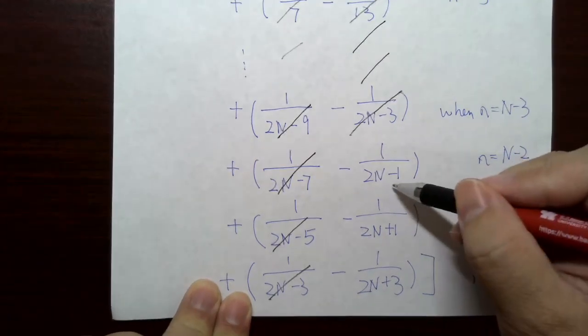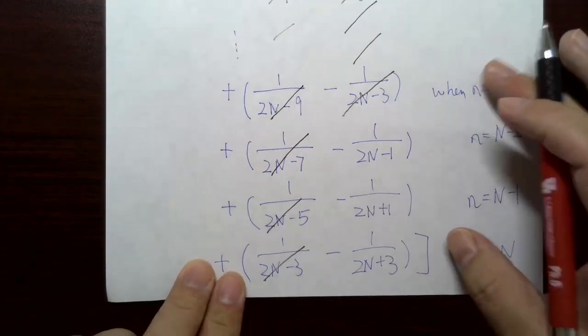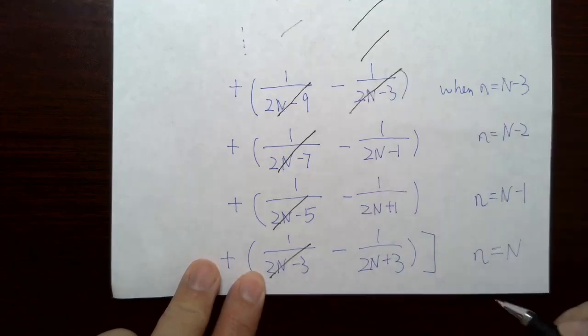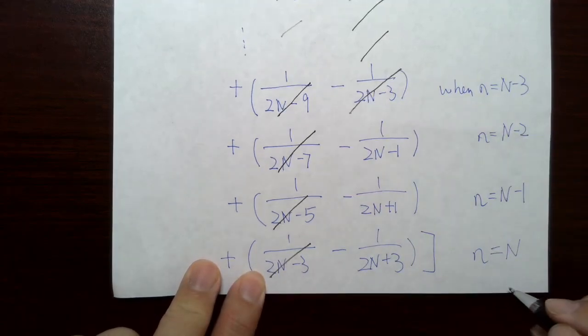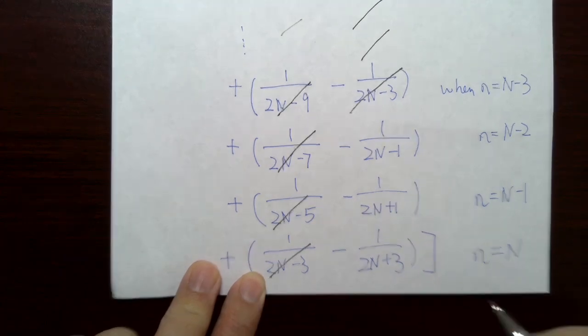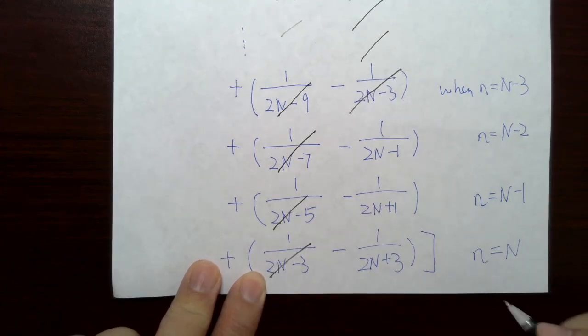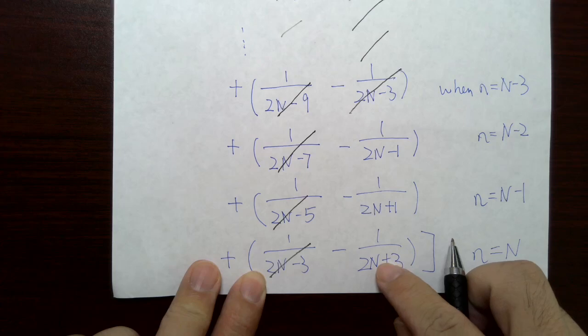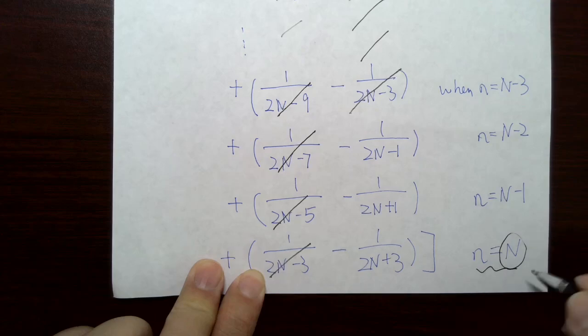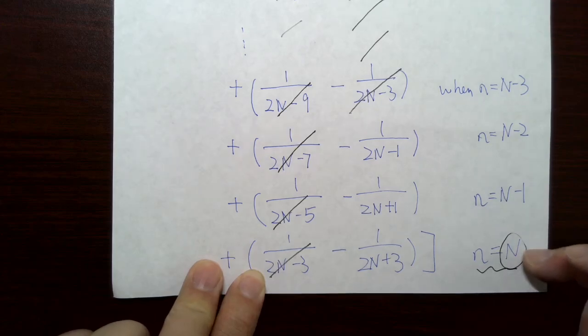But this term, there's no way it can be cancelled, because it would need n equals capital N plus 1 to cancel. This one needs n equals capital N plus 2. This one needs n equals capital N plus 3. But we don't have that because n only goes up to capital N.